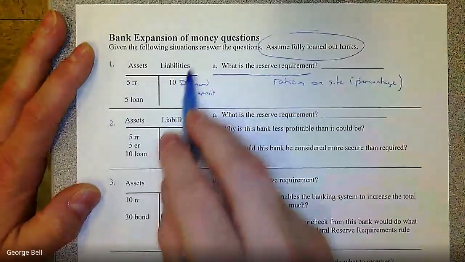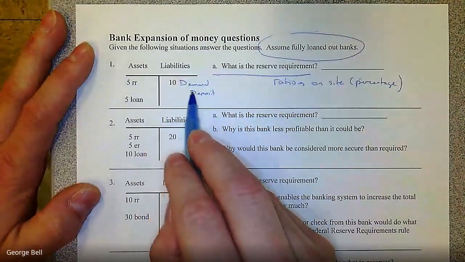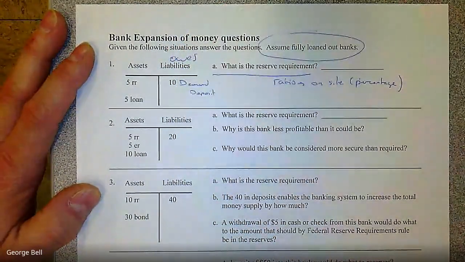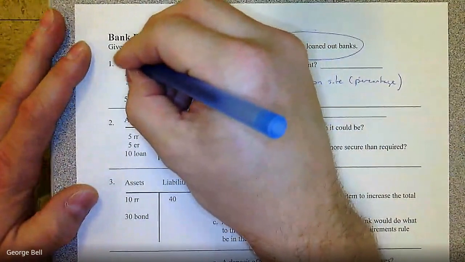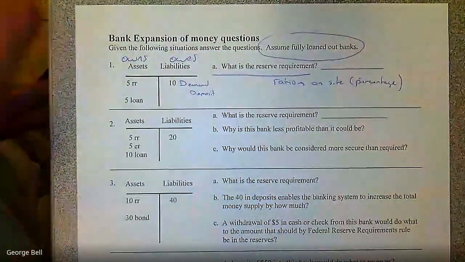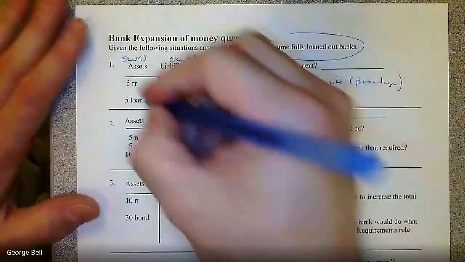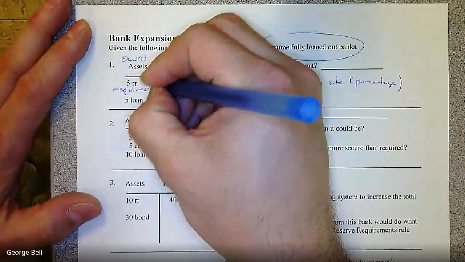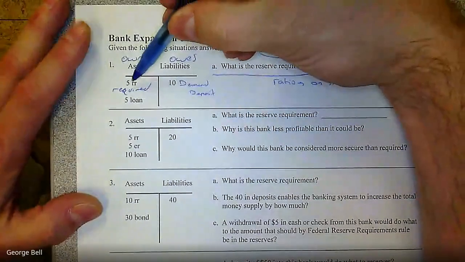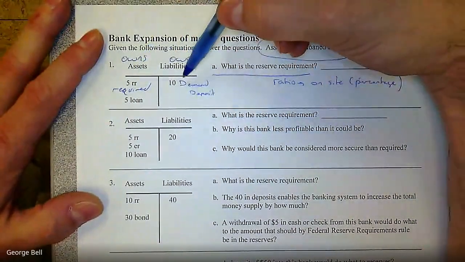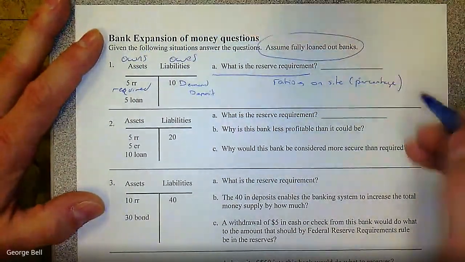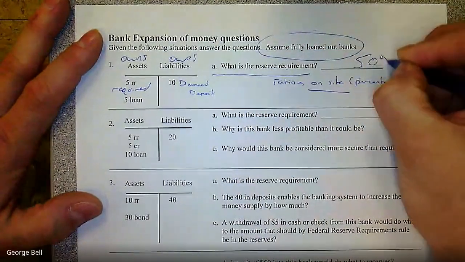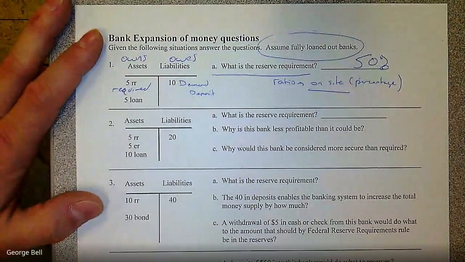In this scenario, the bank has $10 in demand deposits under liabilities. This is what the bank has to pay out. That's what the bank owes. And over here under assets, this is what the bank owns. So the bank has $5 in required reserves. That's what that RR means, required reserves. So if the bank has $5 in required reserves and $10 in demand deposits, that means the bank is holding 50% on site. That must mean that the answer to this question is 50%.